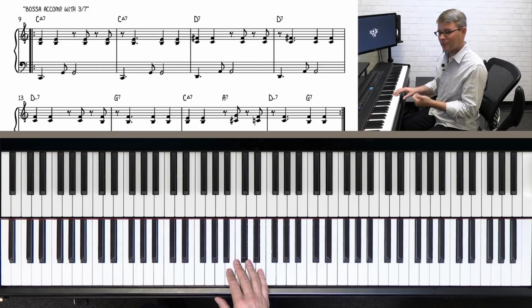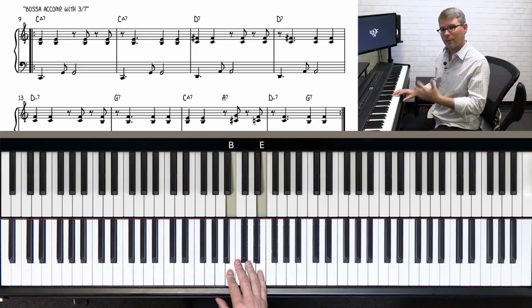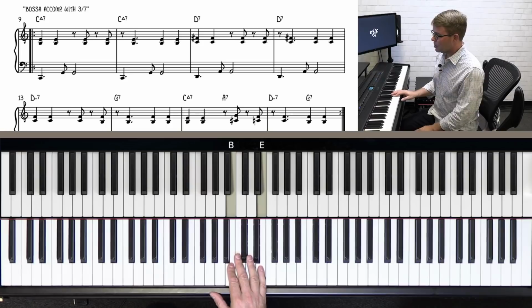The first being the root, the second being the 3rd, which tells whether the chord's major or minor, and the 7th, which tells you whether it's a major 7, minor 7, dominant. So we're just going to play the 3rd and the 7th in the right hand.